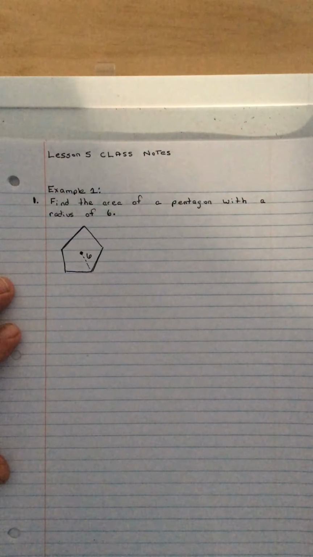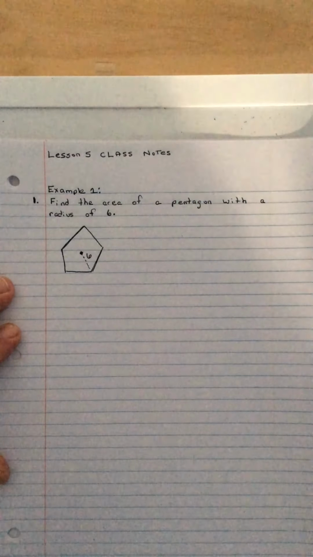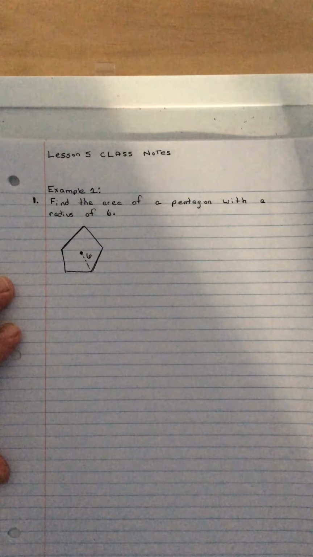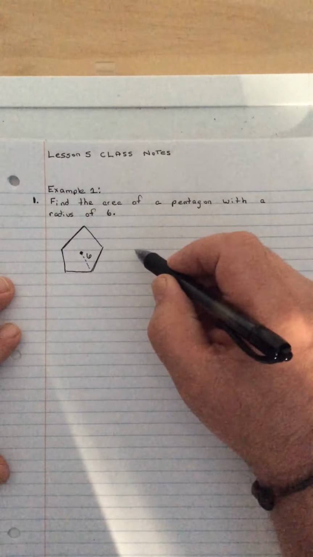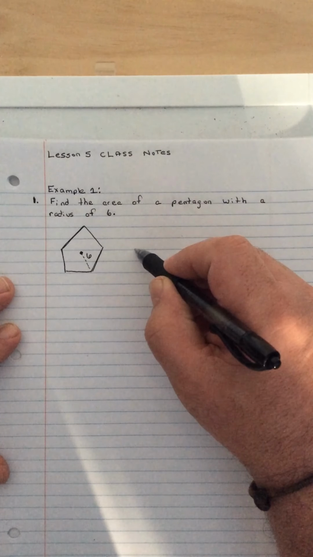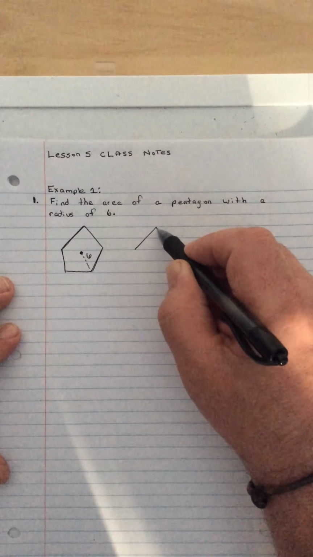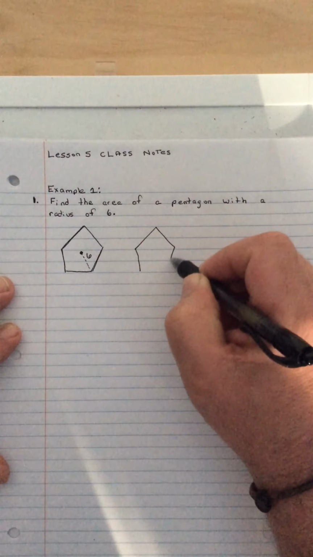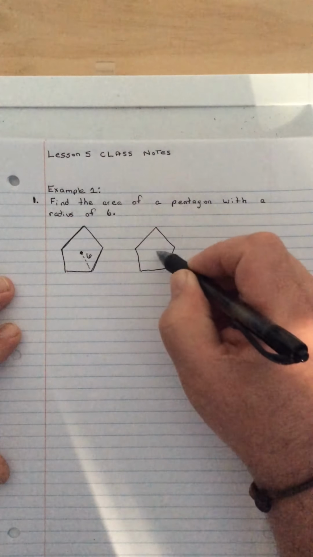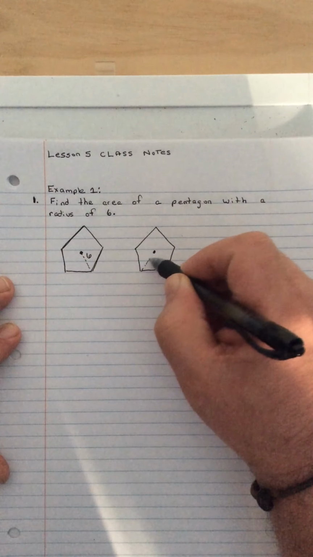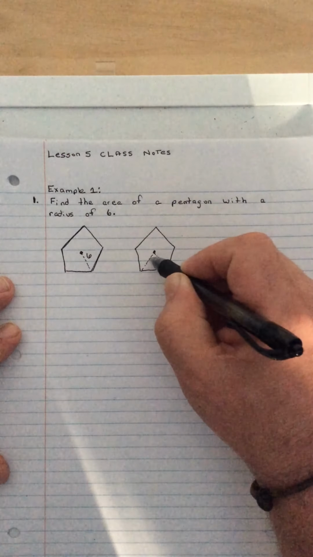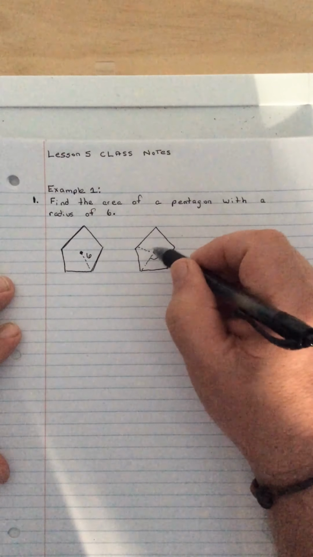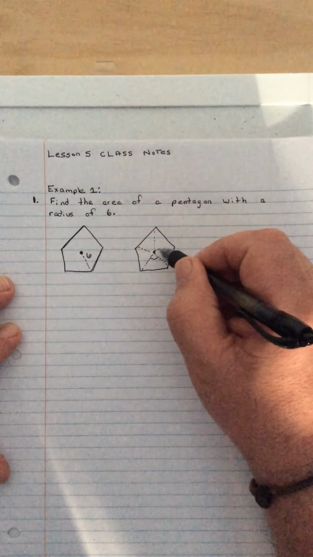Okay, in this short video we're going to find the area of a regular pentagon with a radius of 6. And the first thing we're going to do is remember back to what we did in an equilateral triangle, a square, or a regular hexagon. And that is, we need to know what that angle right there equals. And to do that, we drew all the radii.